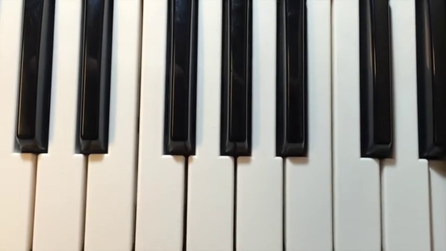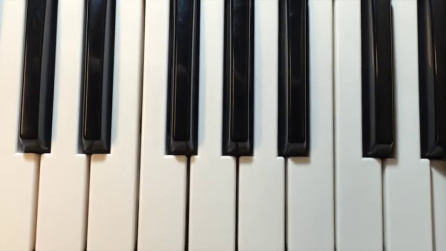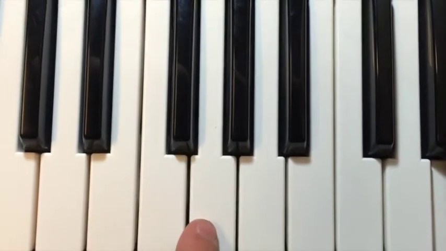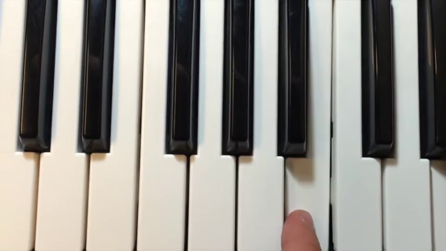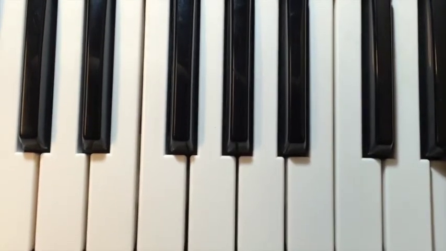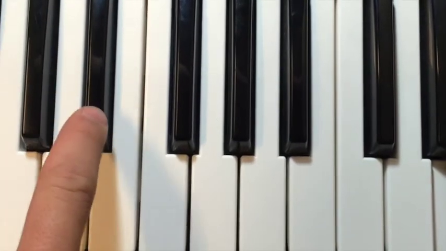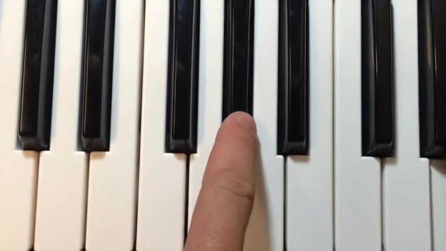8 being how many keys are in between the octave and a scale, or just the white keys from C to C, since we are using the C scale. 1, 2, 3, 4, 5, 6, 7, 8. 5 being the number of black keys from C to C. 1, 2, 3, 4, 5.